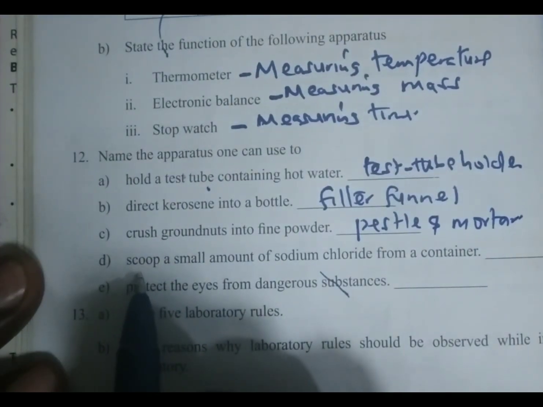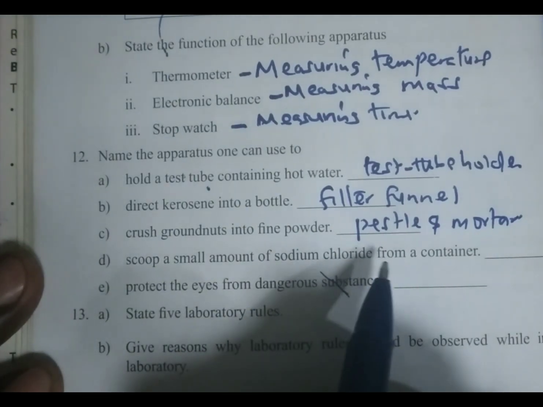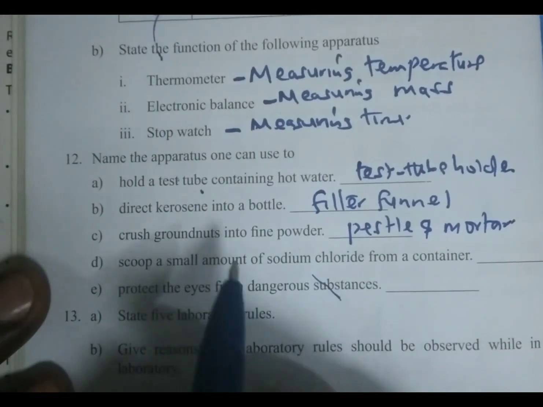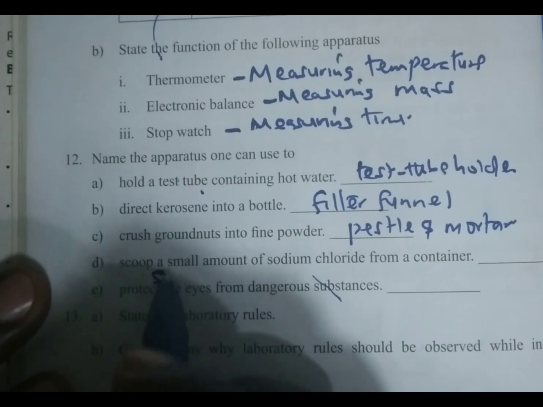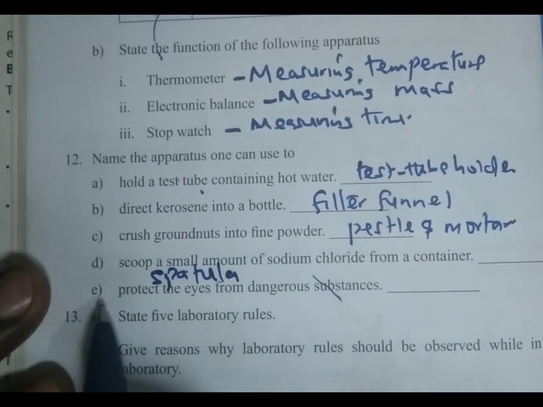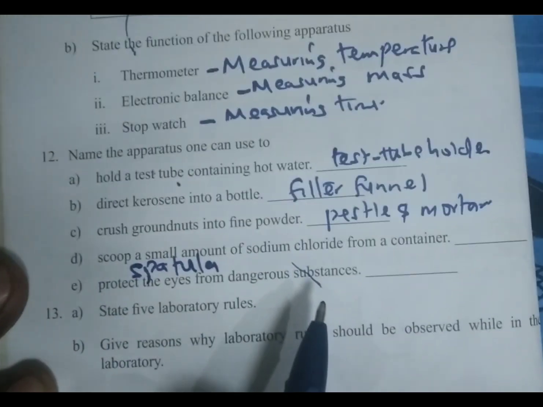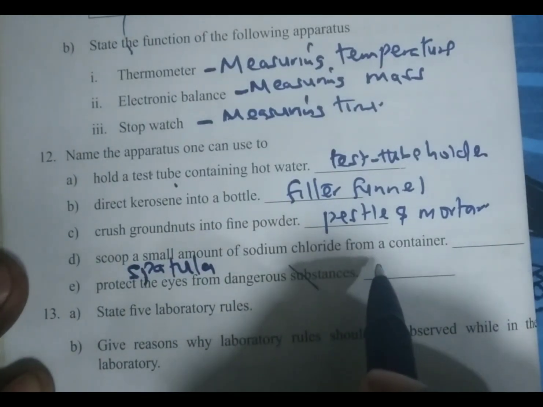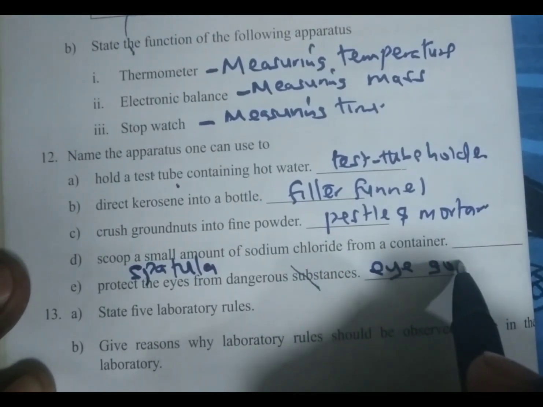Next we have part D, the apparatus that is used to scoop a small amount of sodium chloride from a container. The apparatus that we use when scooping solid substances is called the spatula. Part E, protect the eyes from dangerous substances. We use eye goggles.